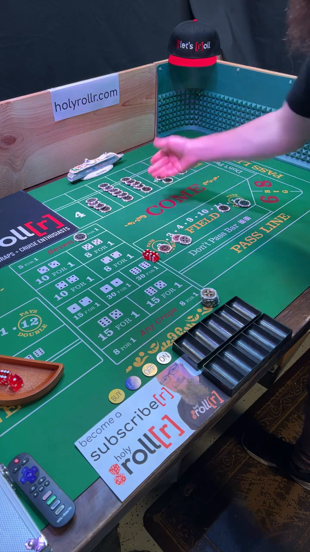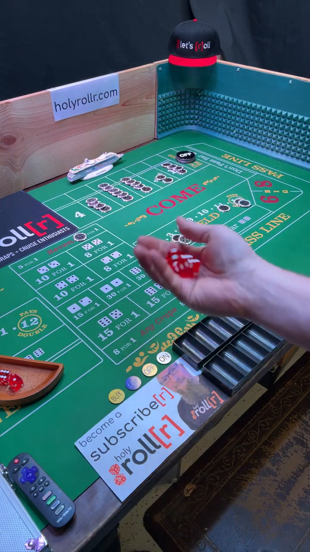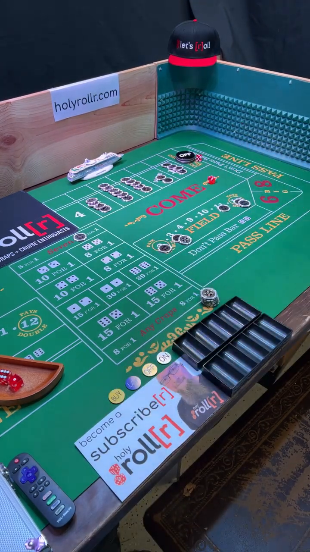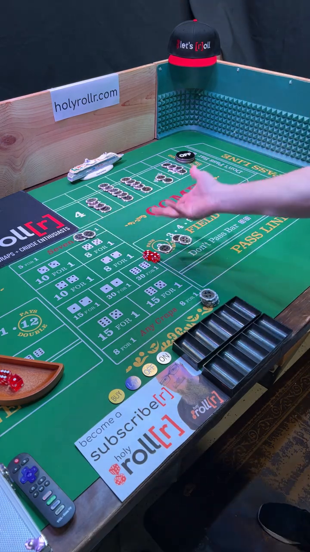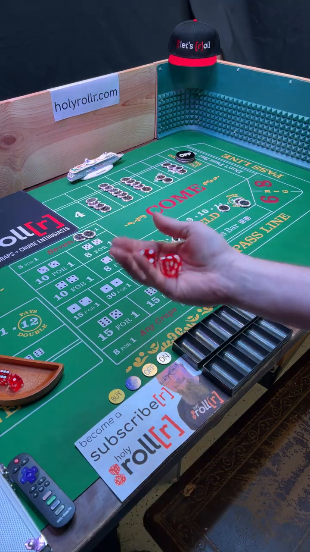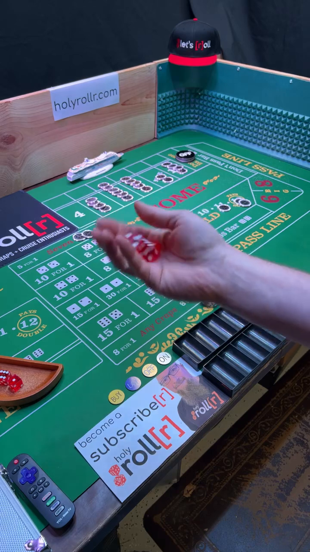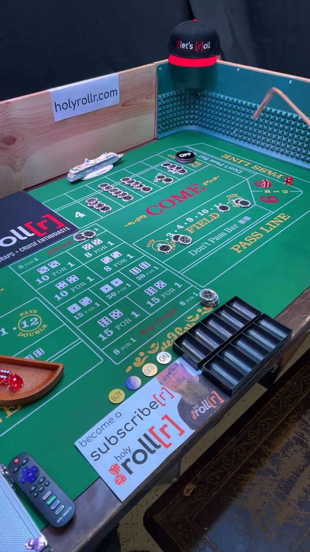So there is 5 ways to make an 8. We have 5 8s. Here we go. And 7. All right, so we got our next 7. So here is that. Now we haven't got any 4s yet. So let's see what happens. Here we go. It's a 5. So we got another 5.